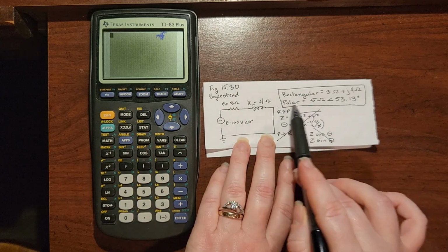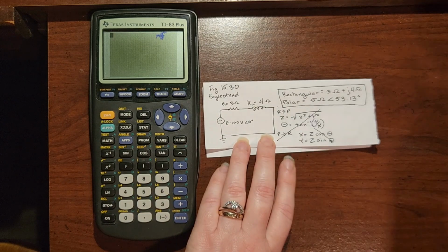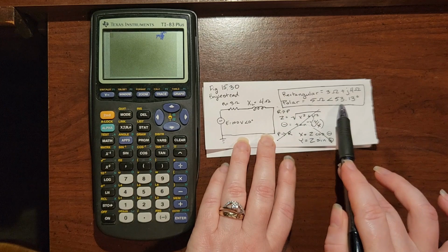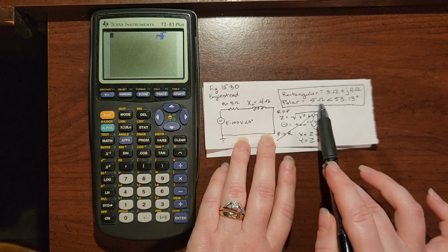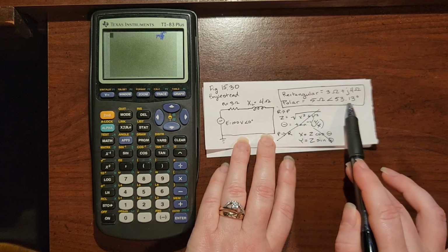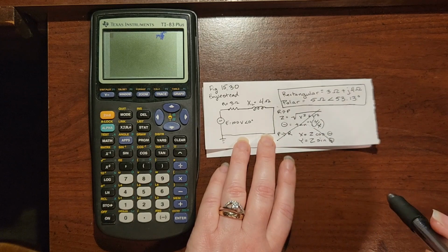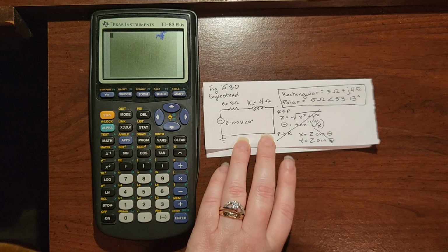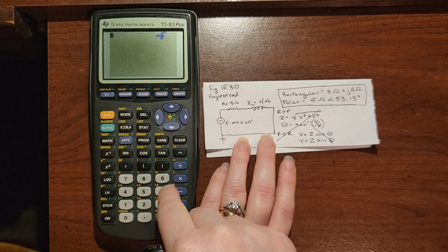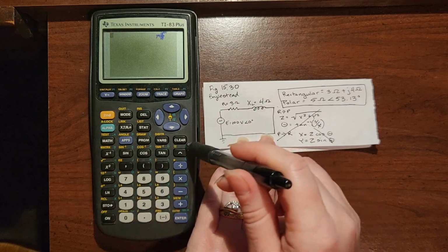So they gave us in the book the answer for polar. We've got 5 ohms, angle of 53.13 degrees. So let me show you how you can arrive at that in the calculator.